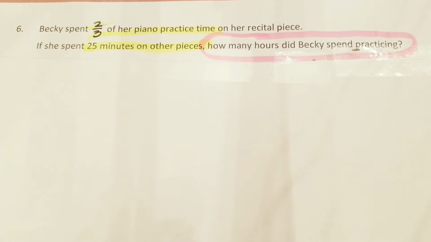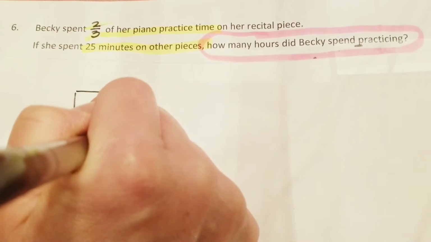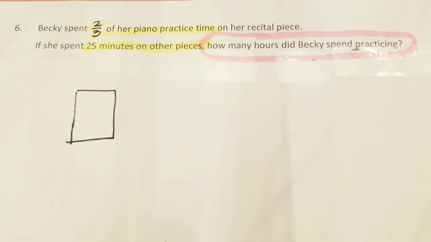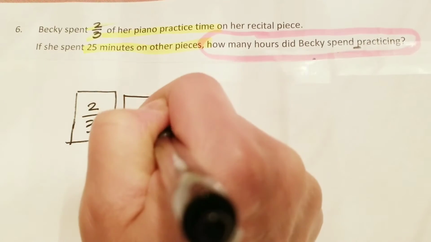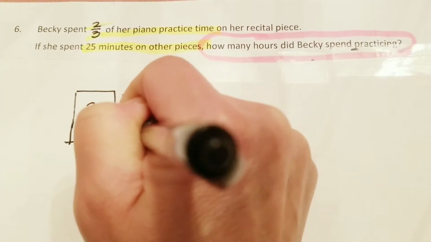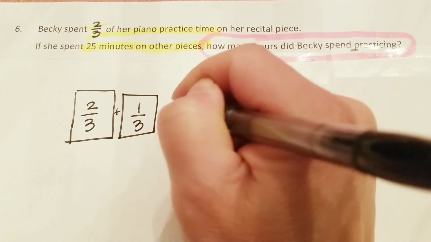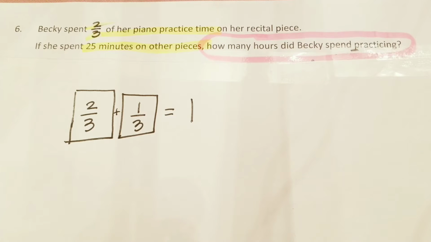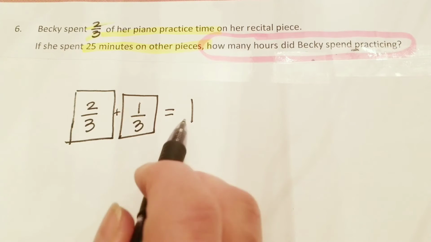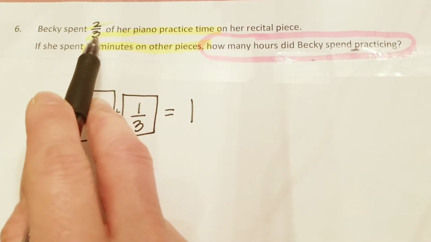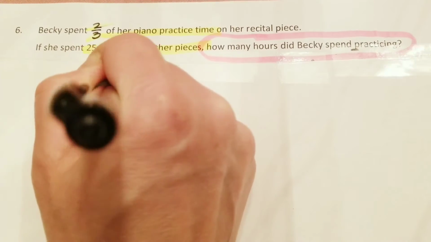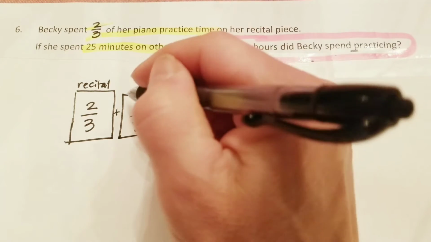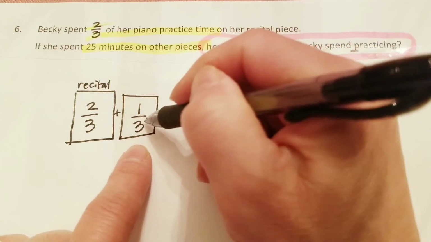Now, 2/3 is a fraction, or a proportion. 2/3 and 1/3 equals 1 whole. So 2/3 plus 1/3 equals 1 whole, so 3/3 equals 1. It shows that she practiced 2/3 of her time on her recital piece, and the other portion of time has to be 1/3.